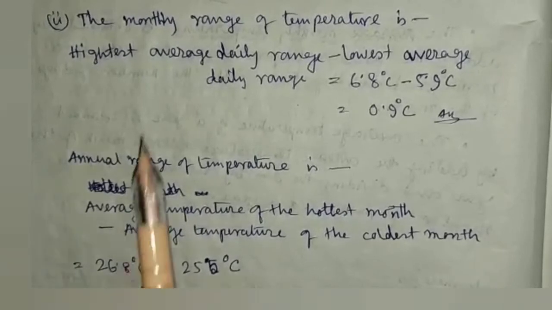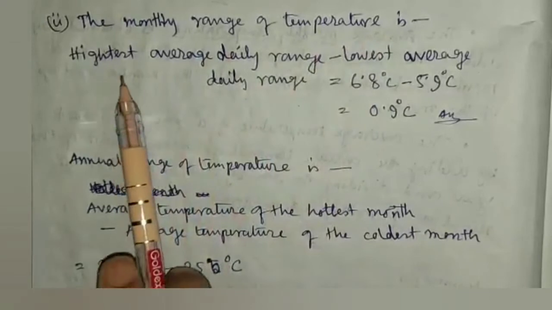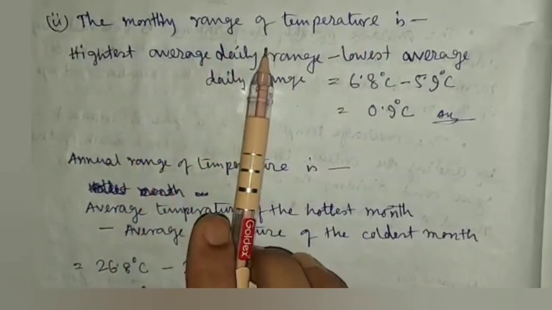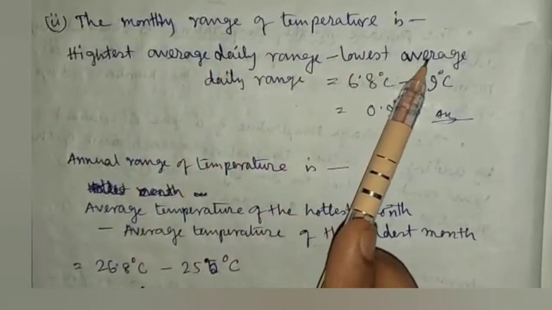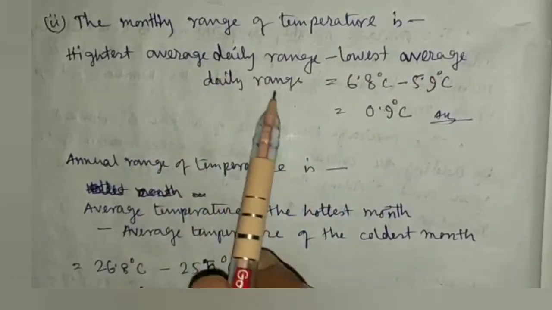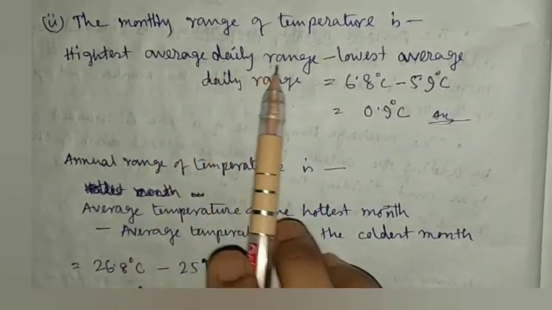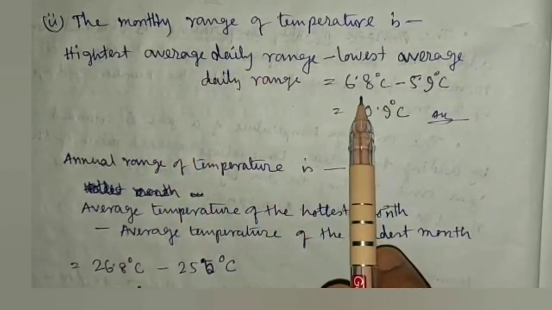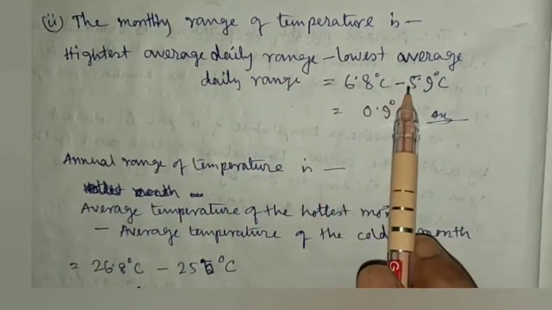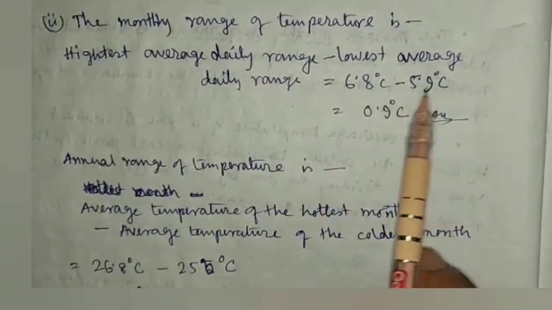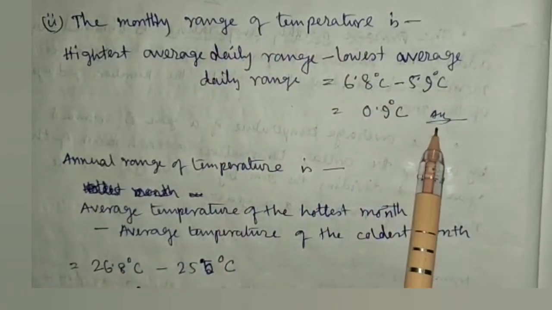Now calculate the monthly range of the temperature. The monthly range of the temperature is the highest average daily range minus the lowest average daily range. Here the highest average daily range from the chart is 6.8 degrees centigrade and the lowest average daily range is 5.9 degrees centigrade. So the monthly range of the temperature is 0.9 degrees centigrade.